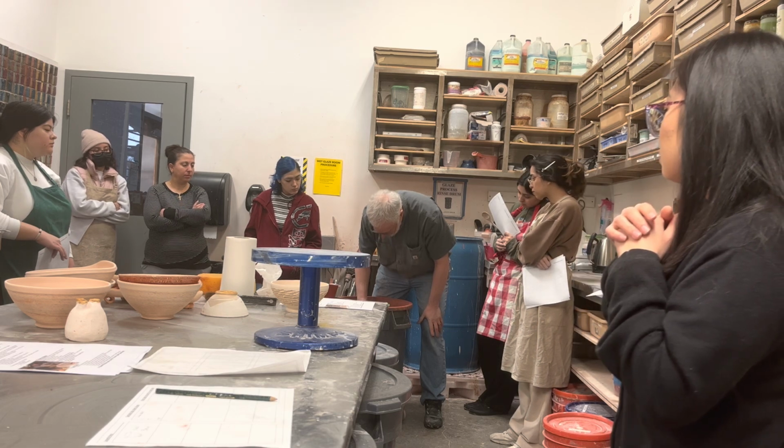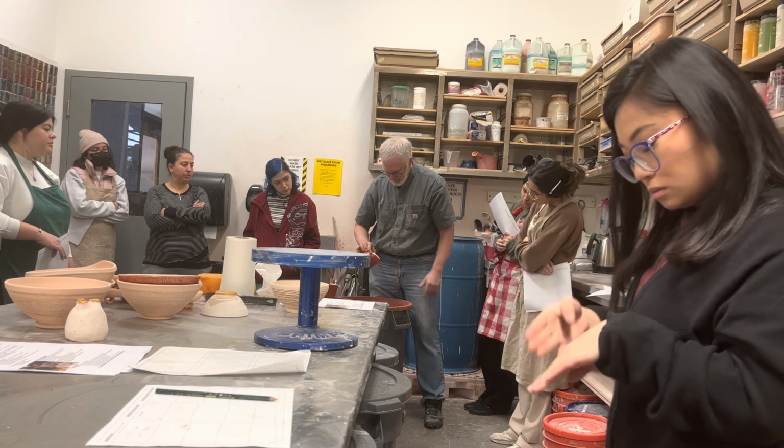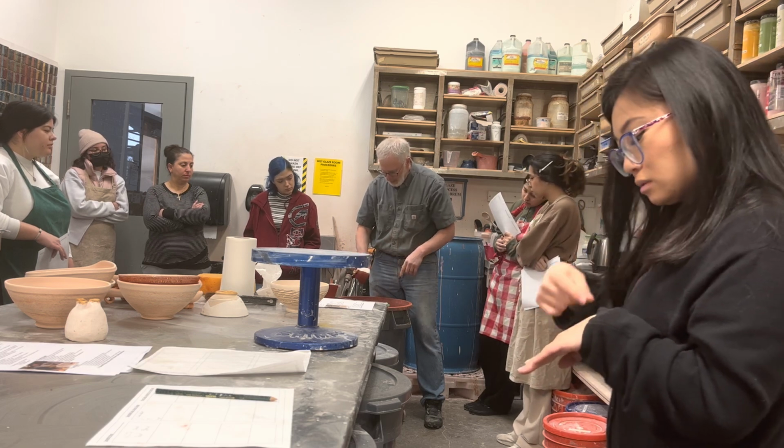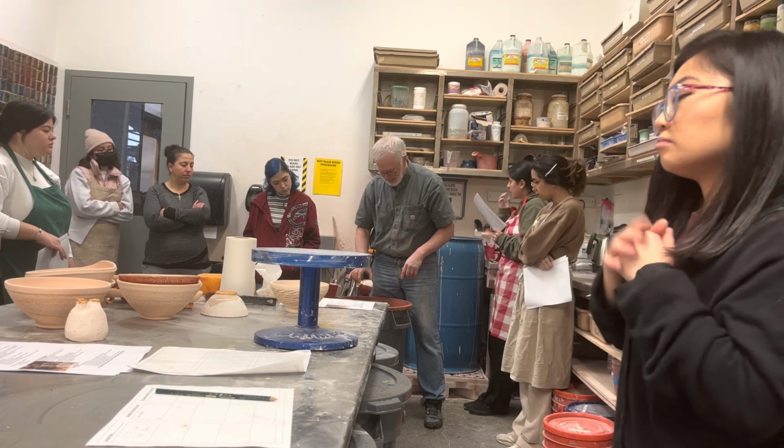I have to leave a little bit of the previous glaze there. Over here, I have to leave room. I want to see all 3 glazes when I'm done, as well as the overlaps.